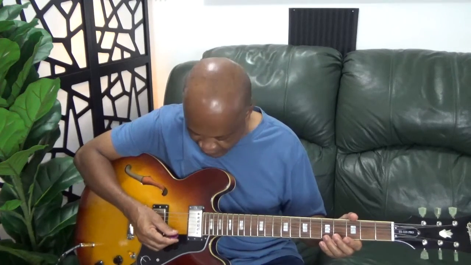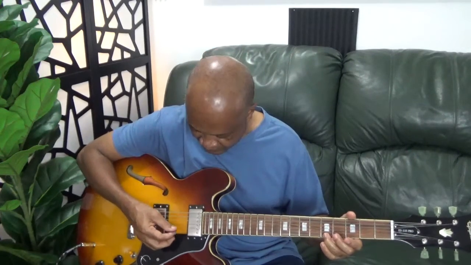And then the highest note, which is A, the 6th note, is going to be on the 1st string, E, played on the 5th fret. It's going to be A.